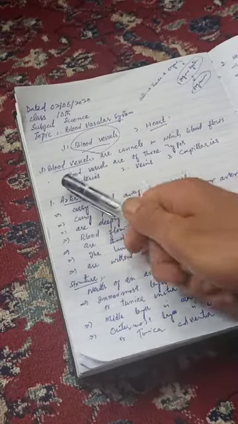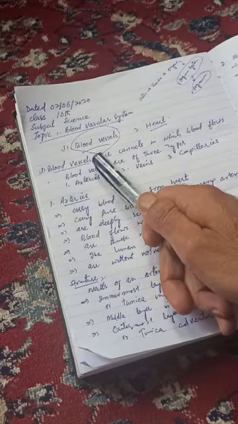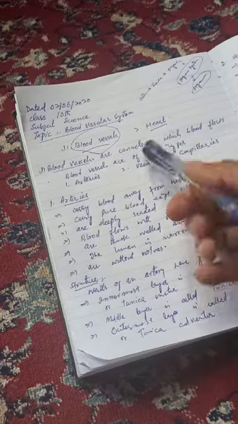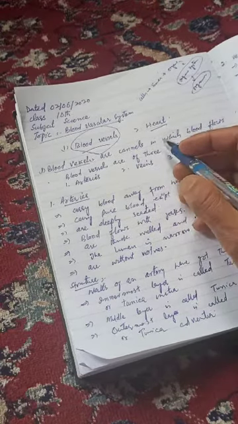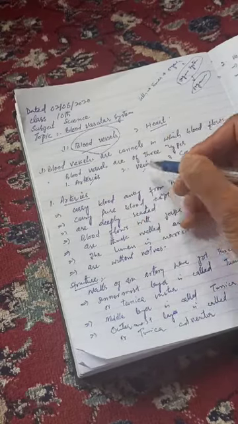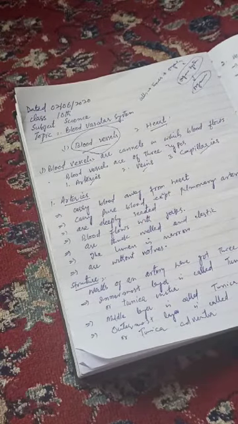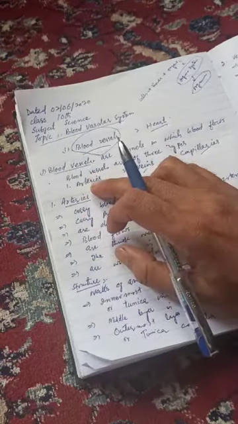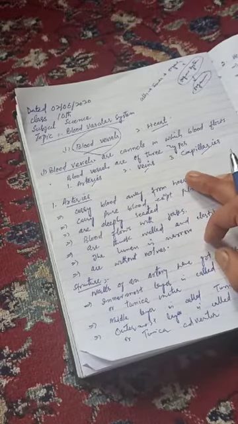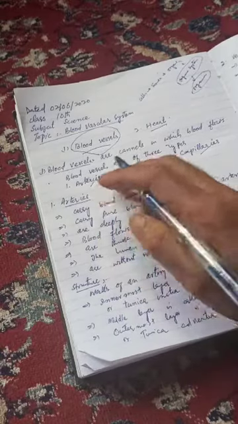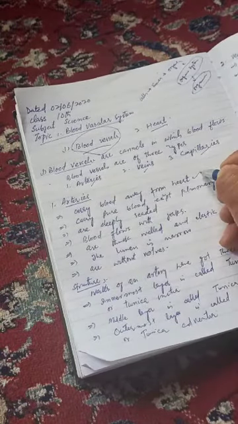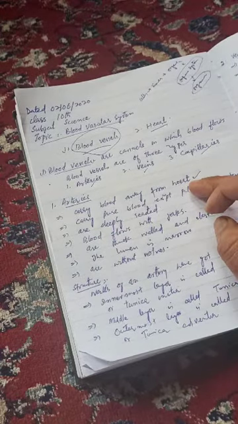So these blood vessels are the canals through which blood flows. These blood vessels are of three types in our body: first arteries, then veins, and capillaries. Let us discuss these different types of blood vessels one by one. First of all, arteries. Arteries are those blood vessels which carry blood away from the heart.